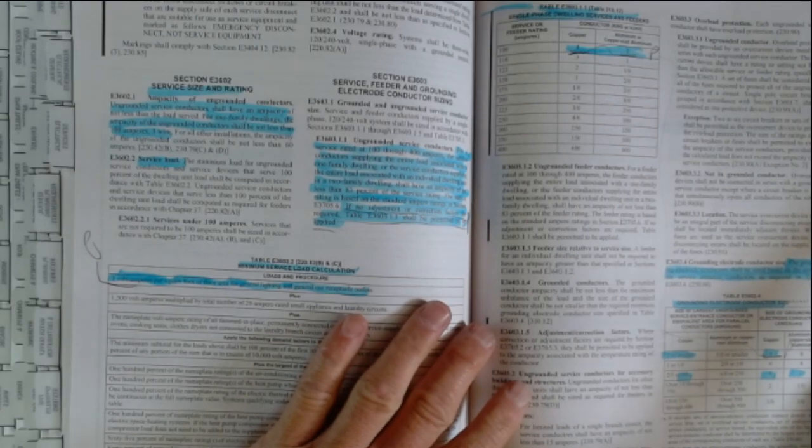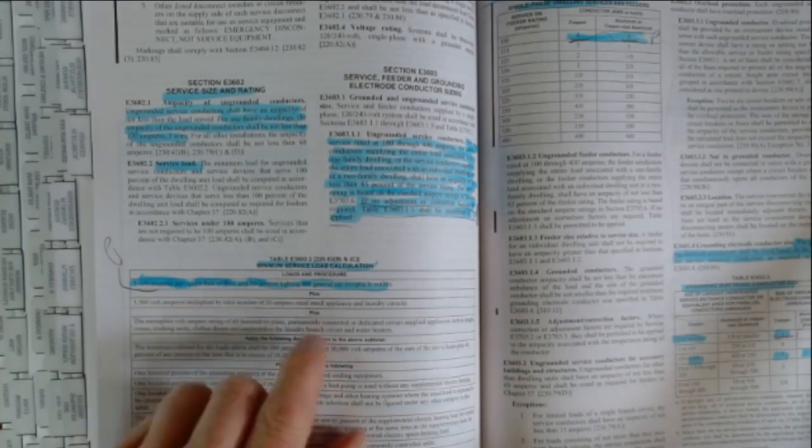Know your minimum's 100 amps for a house. 50 amps is a mobile home. Oh yeah, here's another one you need: 3 volt-amps per square foot if you're sizing lighting and general receptacle uses. So 3 watts basically. Just keep that in mind.